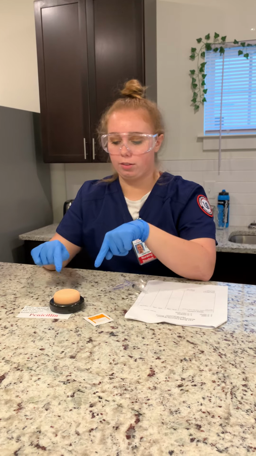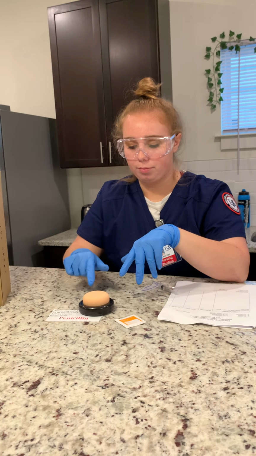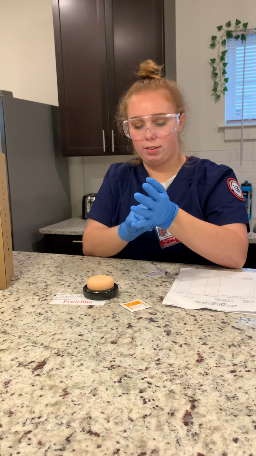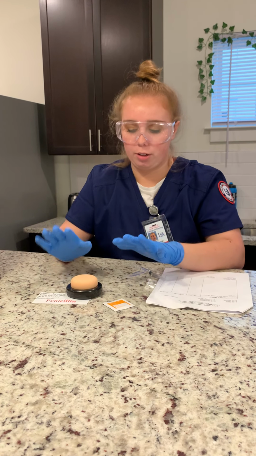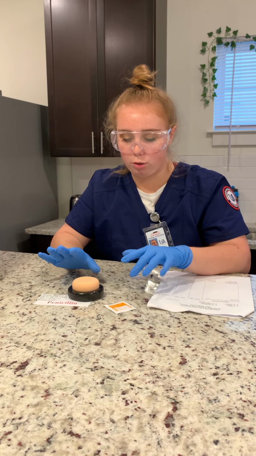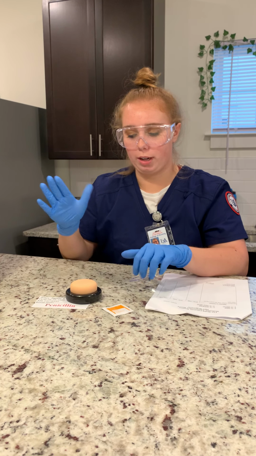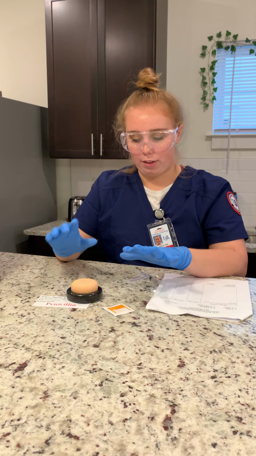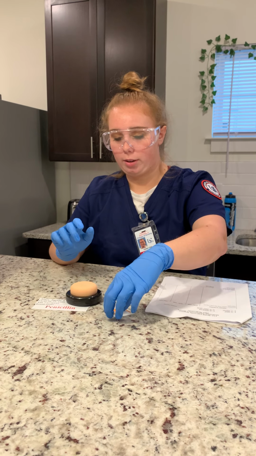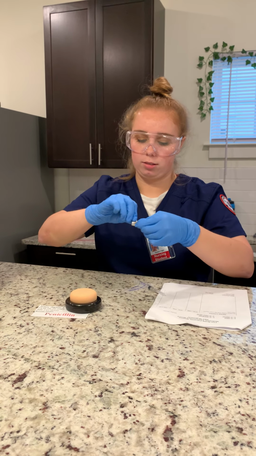I would go ahead and locate my injection site. This is an intramuscular injection, so I could do it as a ventrogluteal one, for example, and I would locate the greater trochanter and place my fingers accordingly. So now that I have located my site, I'm going to go ahead and clean the injection site.